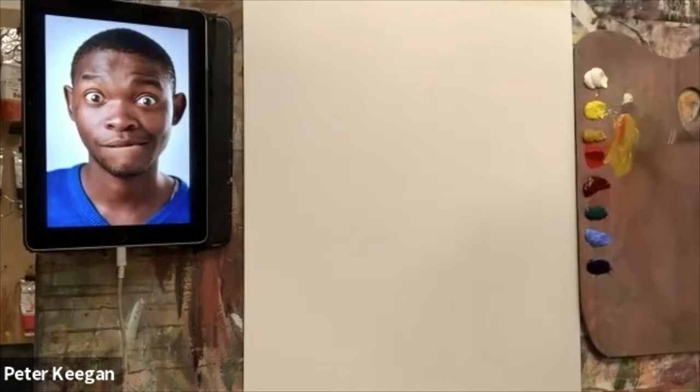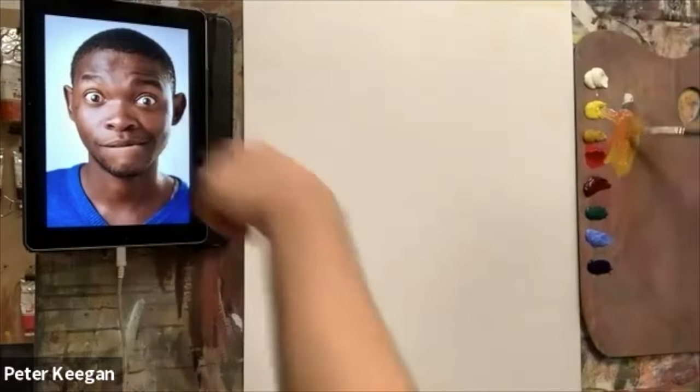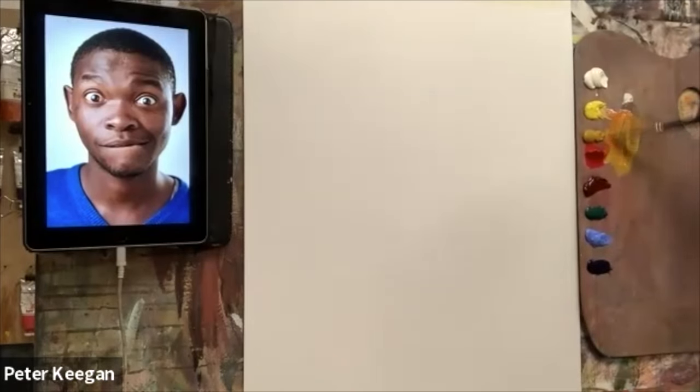I'm going to mix a nice warm orange that's relatively close to the skin tone, if you like, a nice sort of warm orangey colour. It's slightly more exaggerated as opposed to being specific. I don't want or need it to be a specific, accurate colour. I just need it to be a colour that is going to be useful to paint all over. So I've got a good sort of warm orange.